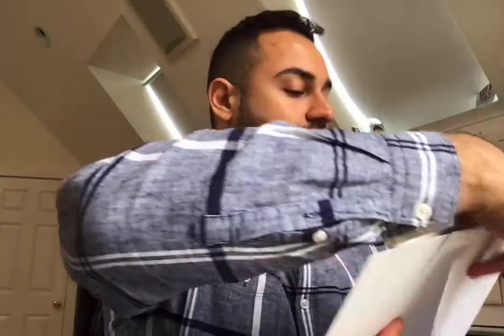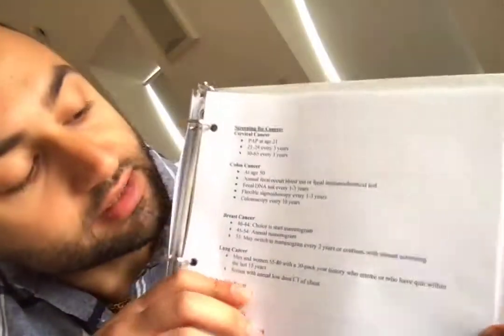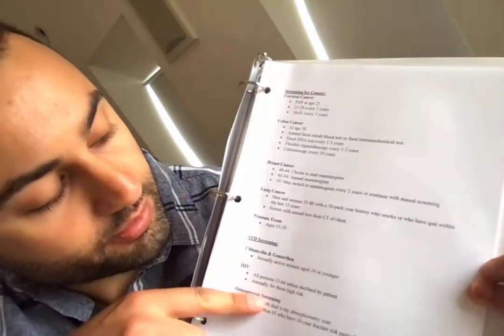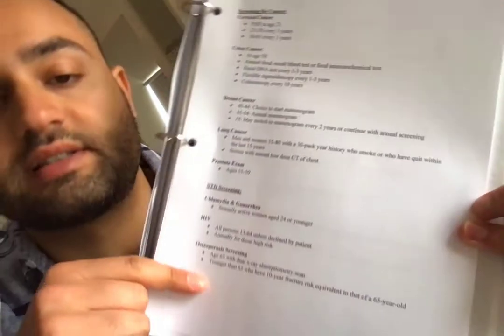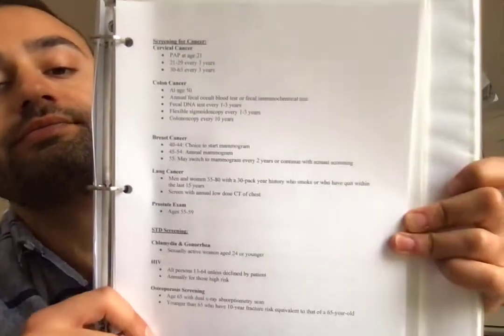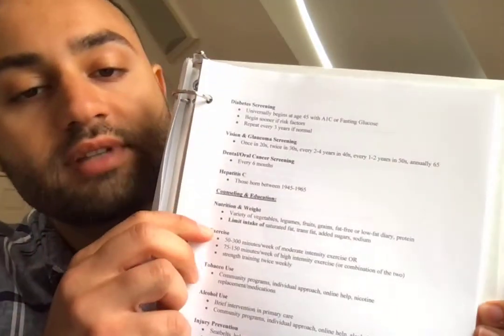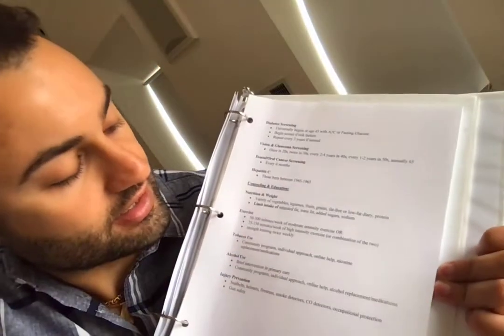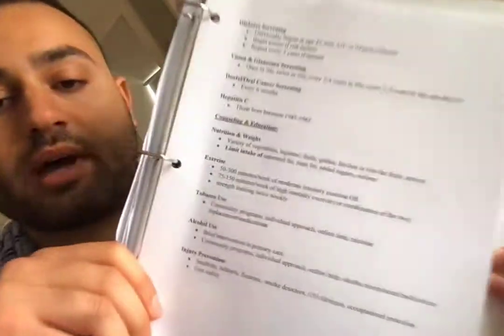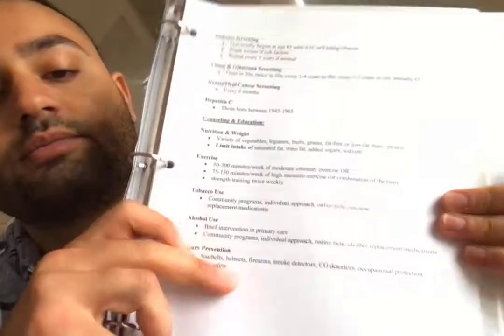Because as we talked previously in class, nutrition and obesity is an important thing to talk about in today's society in America. Different screenings for cancer: cervical, colon, breast, lung, prostate, STDs. Diabetic screening, eye exams, hepatitis, and counseling and education: nutrition, exercise, tobacco, alcohol.